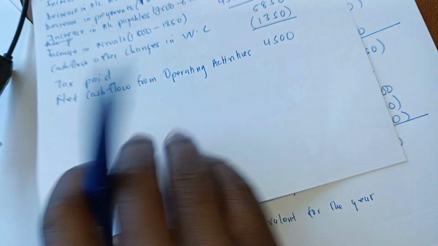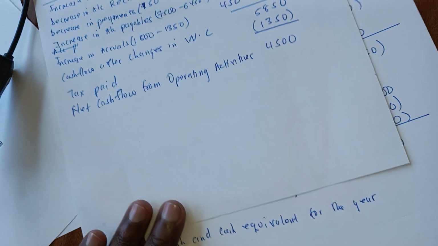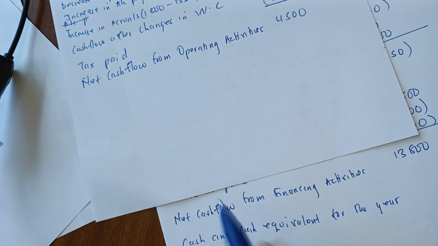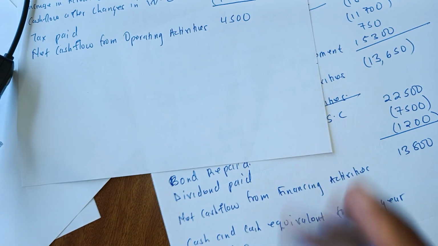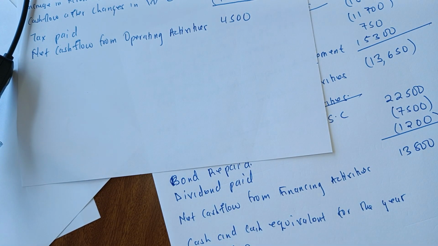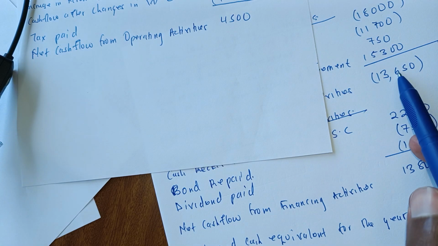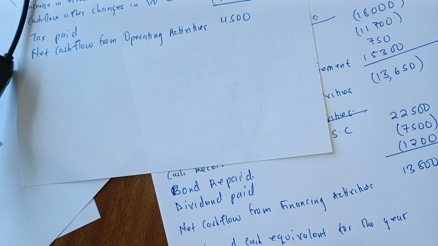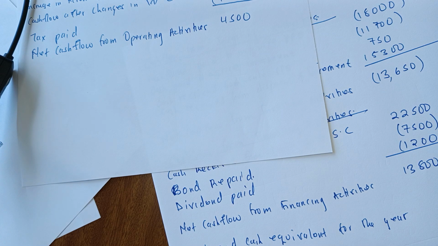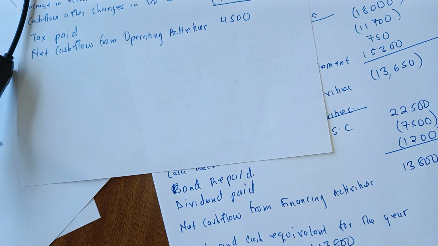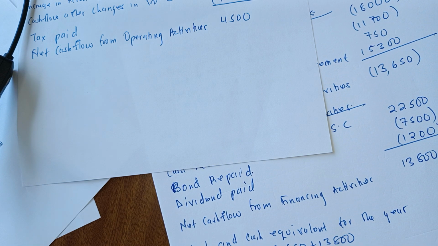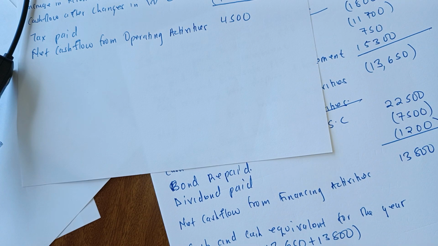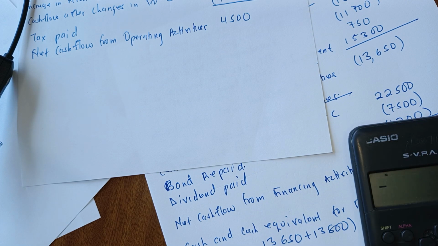Net cash flow from operating activities is 4,500, which is positive. From investing activities was negative 13,650. Then from financing was 13,800.